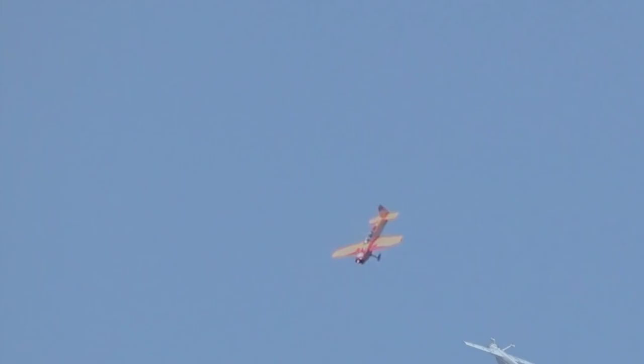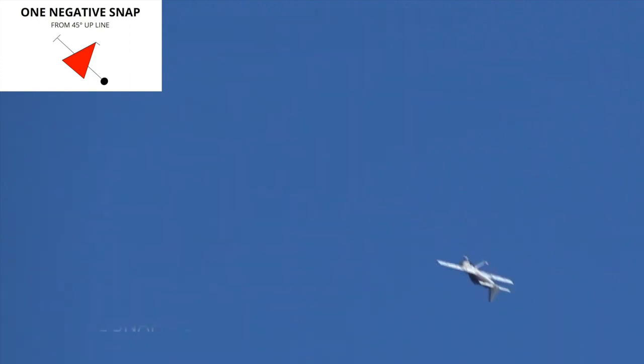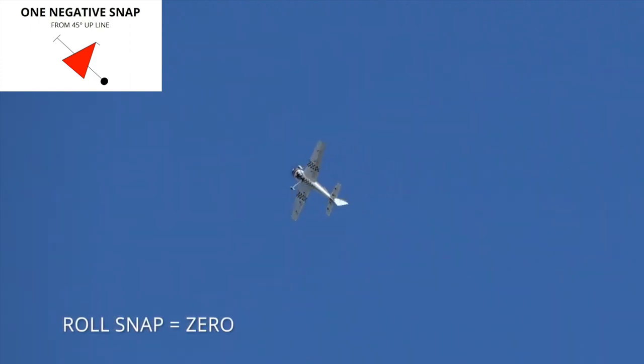We end the series of the 45 degrees line snaps with some roll snaps that need to be zeroed. And then an interesting snap that leaves you with a doubt of whether it is a roll snap or a blip snap.